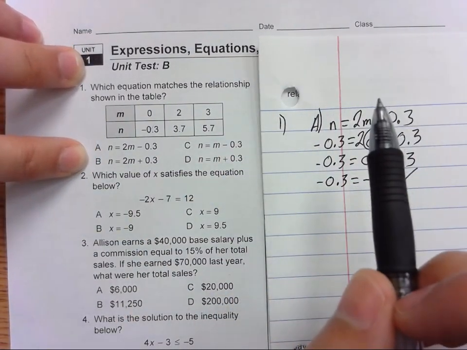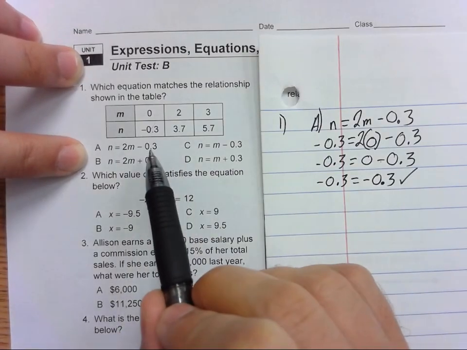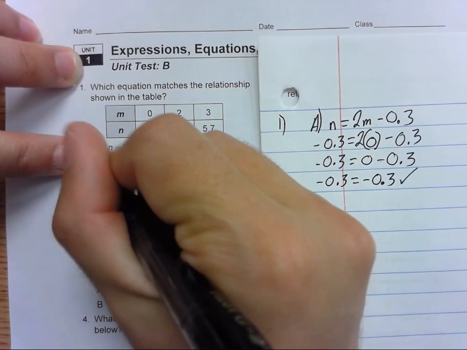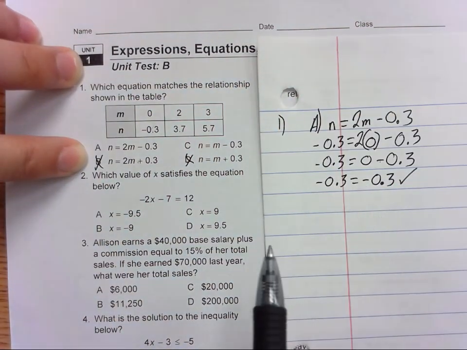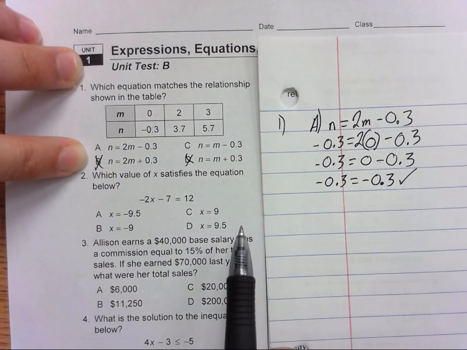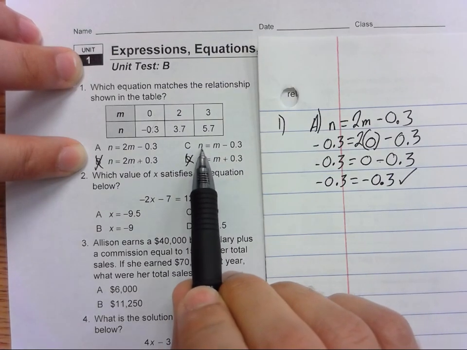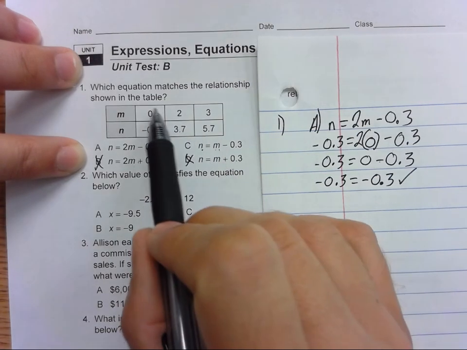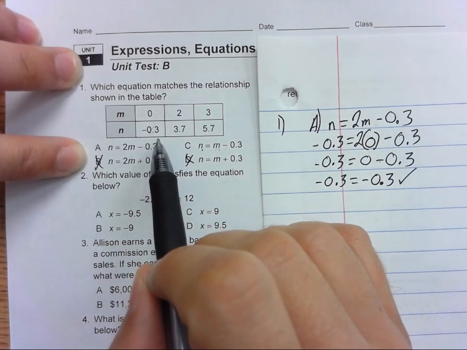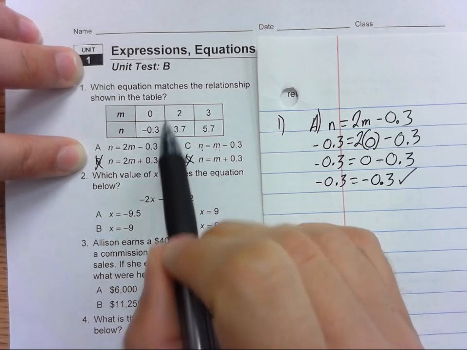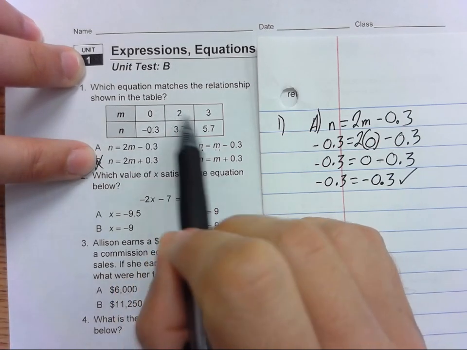Now let's look at the rest. We know that we have to get a negative, so these addition ones don't work. We can eliminate them. If we look here at C, C will also work for these two values. So we need to move on to the next two values and plug them in and see if they work.